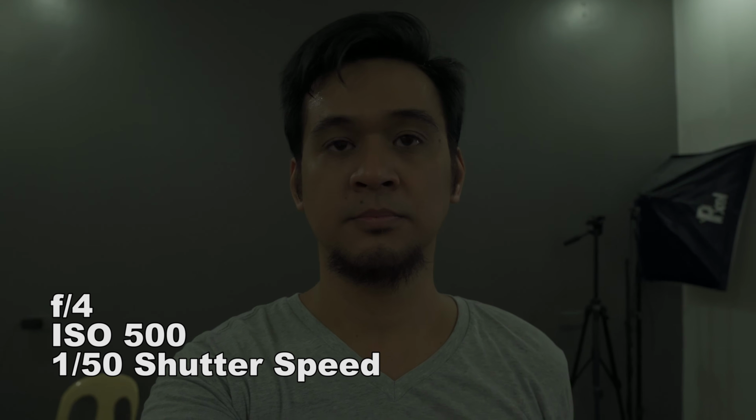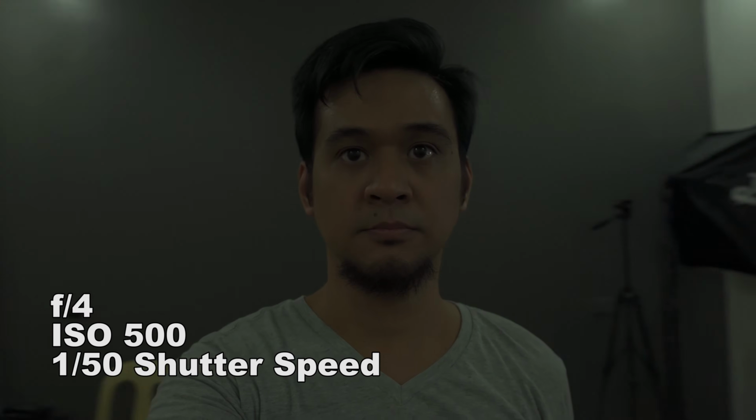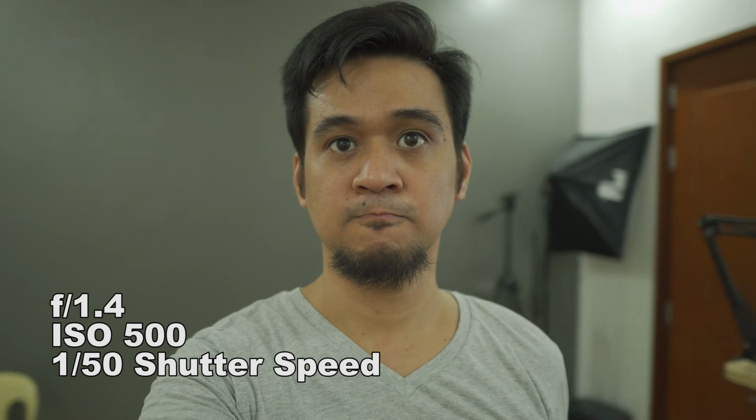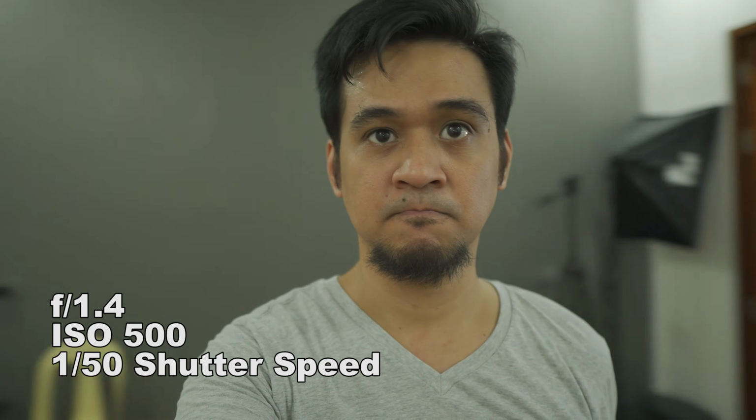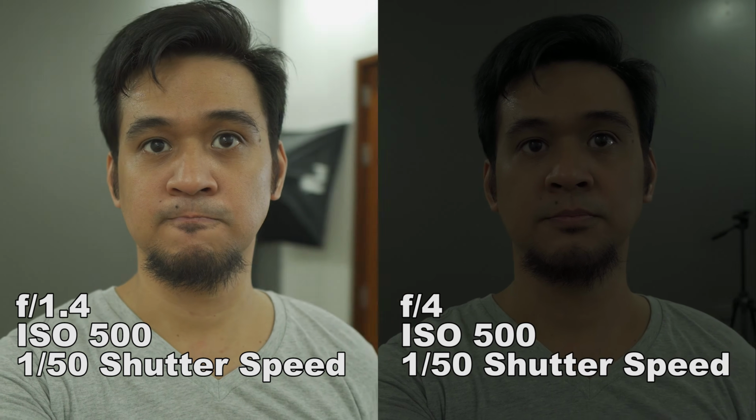Now the next major difference is their aperture. The Sigma can go as low as f1.4 and the Sony can go as low as f4. So in terms of low light, the Sigma is a clear winner here. As you can see here, this is what it looks like at f4, and this is what it looks like at f1.4 with all the other settings being constant.